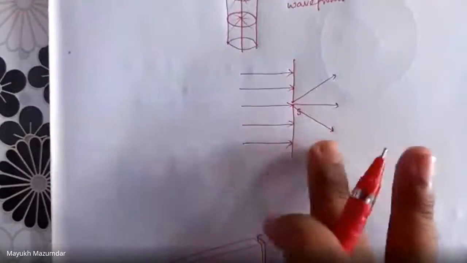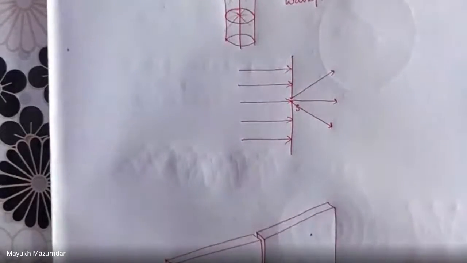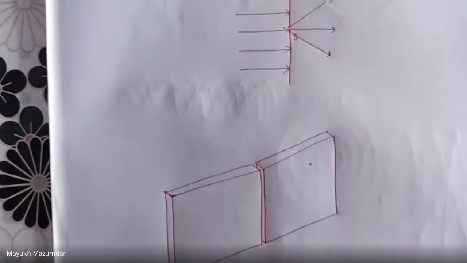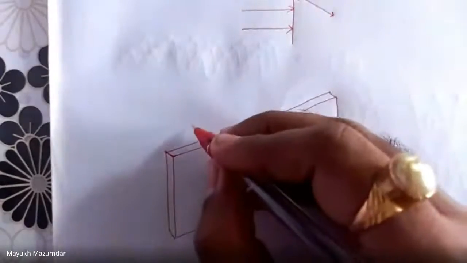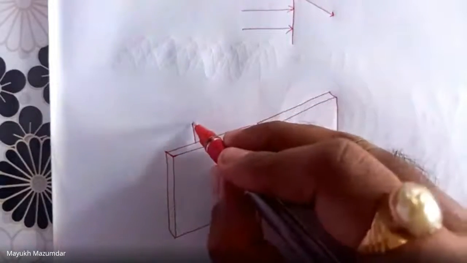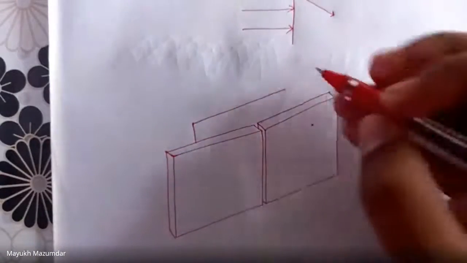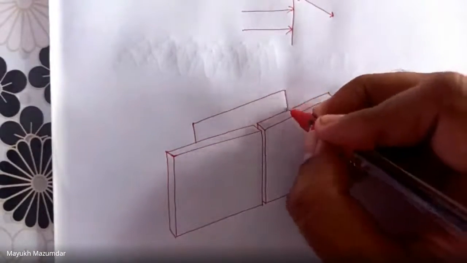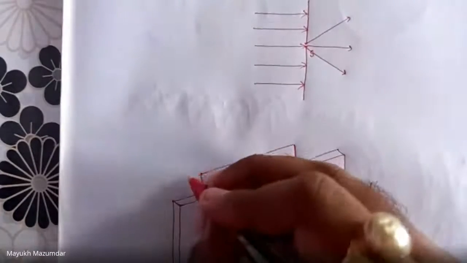Now see, parallel rays were coming. Now by this time we know parallel rays means what? Plane wavefront. So I can visualize it like this. Many planes are coming here. Okay.